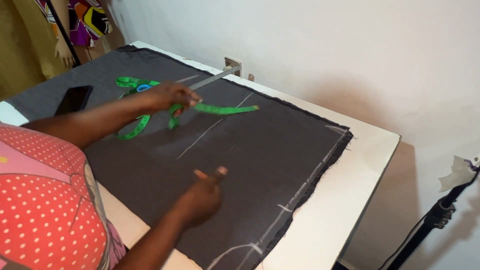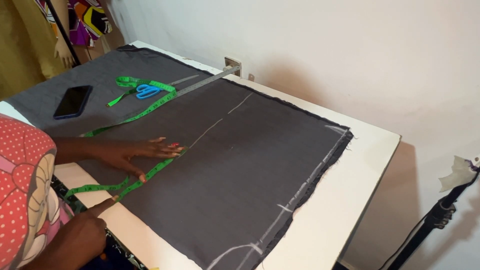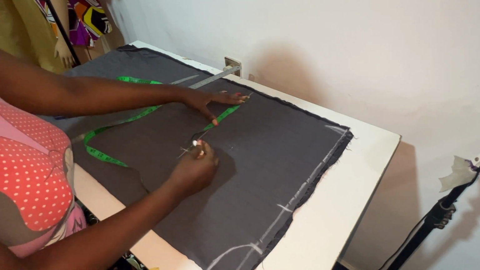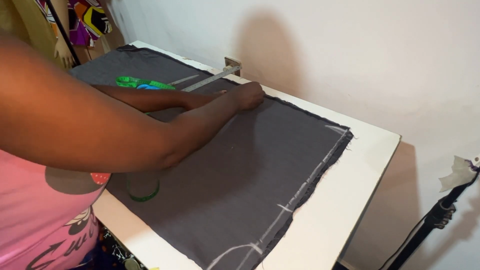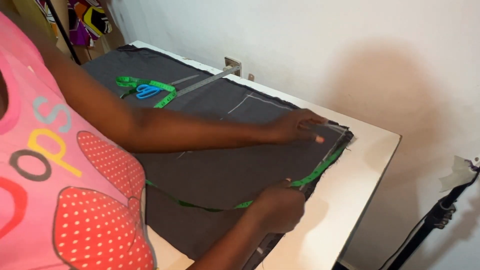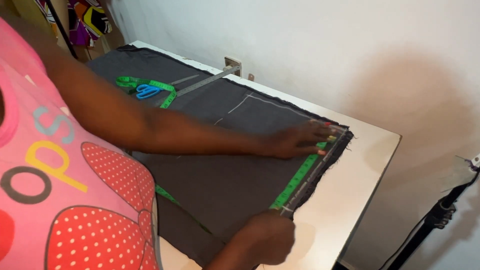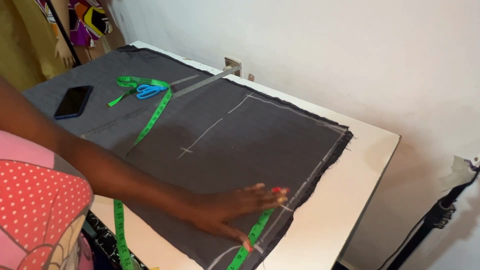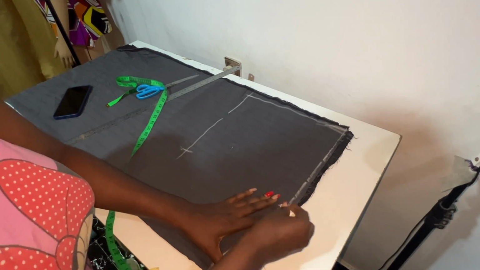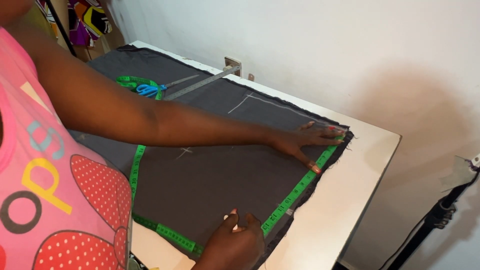Now in this 12 part, I'm inputting the same thing I did here, which is 7.5 and 11. You see, 11. Here is actually 7.5, and here is 11.